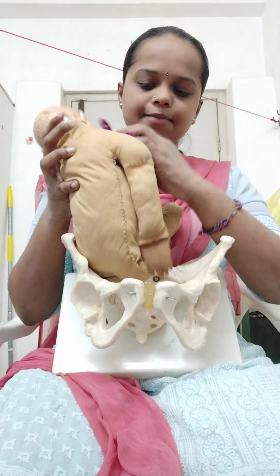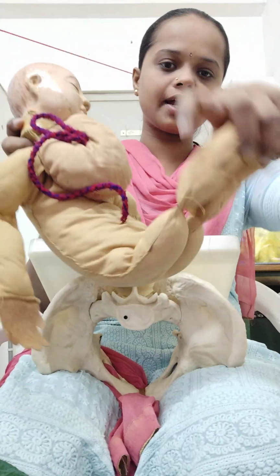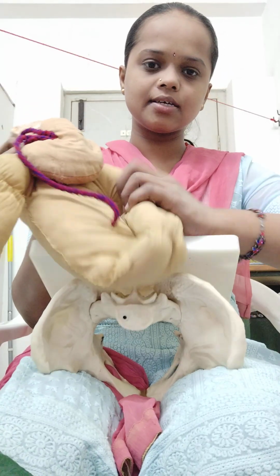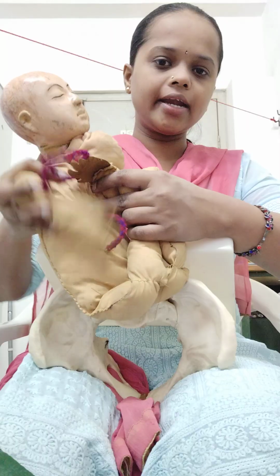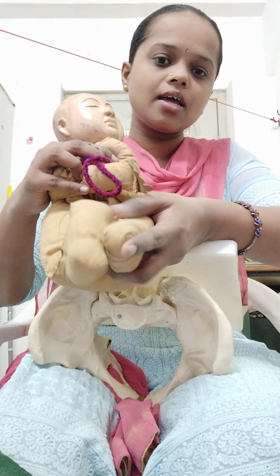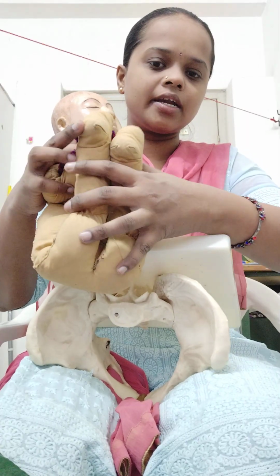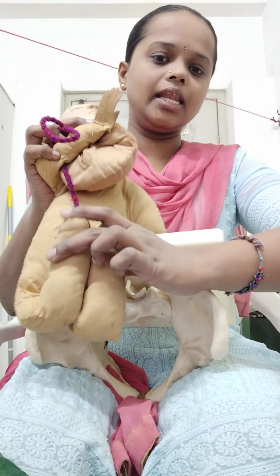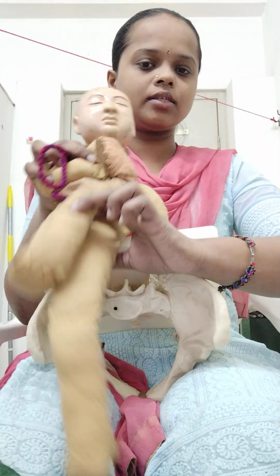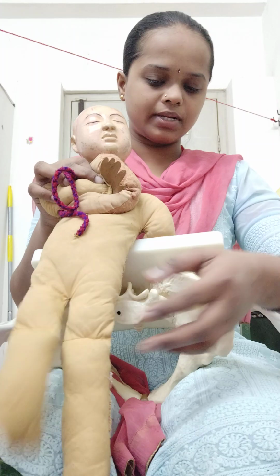Okay, so they will ask the types of breech. So the types of breech are, see, when both the legs are completely extended, it is frank breech. Both the hands are flexed, and the legs are flexed and the knees are also flexed. This is complete breech. This is frank breech, and there can be kneeling, knee presentation, that is incomplete breech. There can be footling, and then this is about the different types of breech presentation.